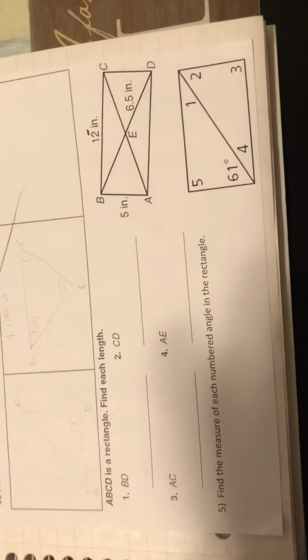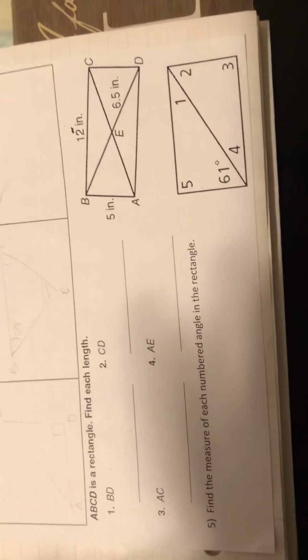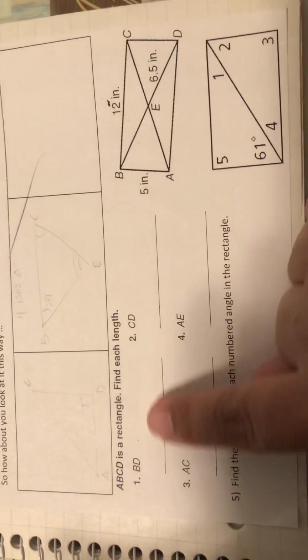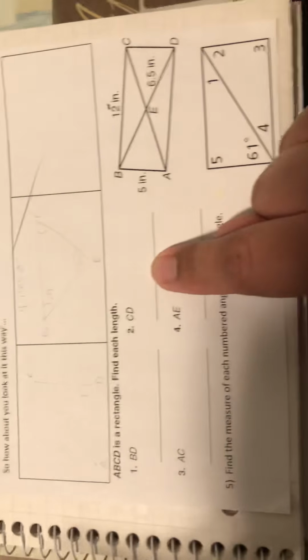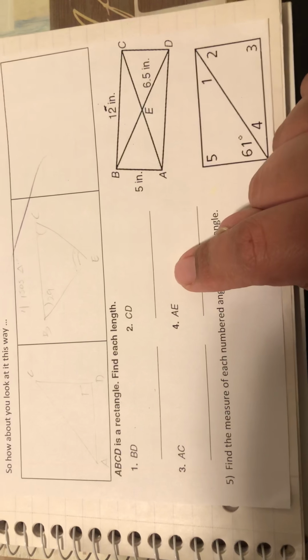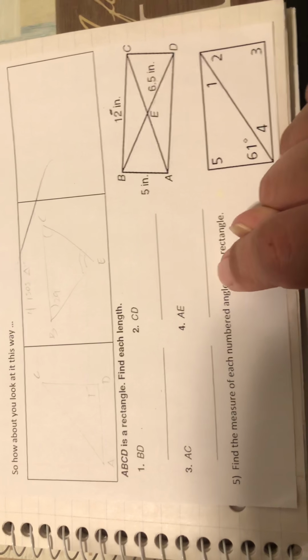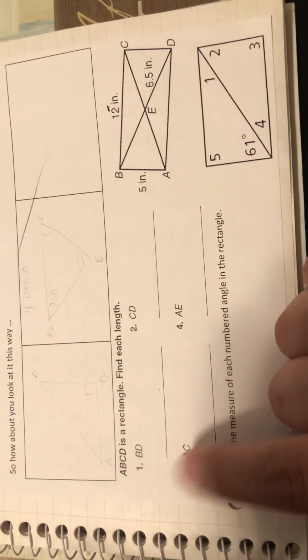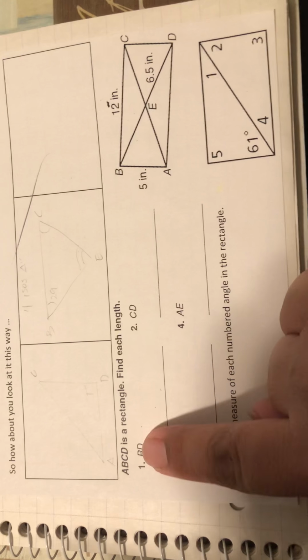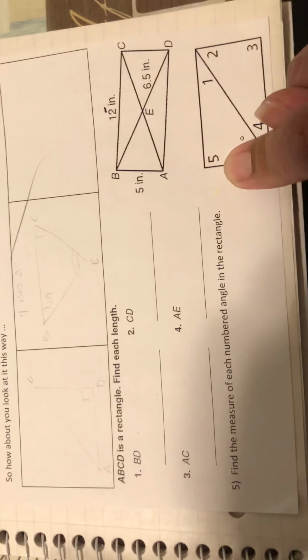Okay, so it says ABCD is a rectangle. Find the length of these 4 things. Now, one thing that Ms. Ramos and I were talking about earlier was that sometimes you guys get so caught up in being able to read this that you forget about what you're doing, or that you forget about things that you know.